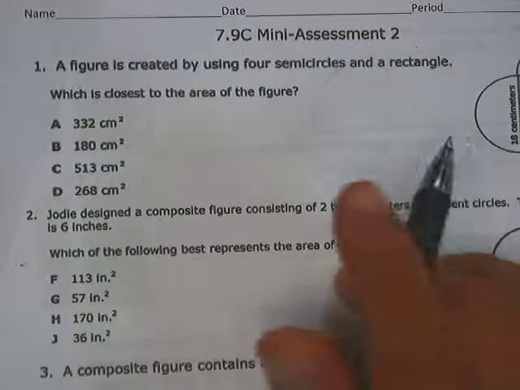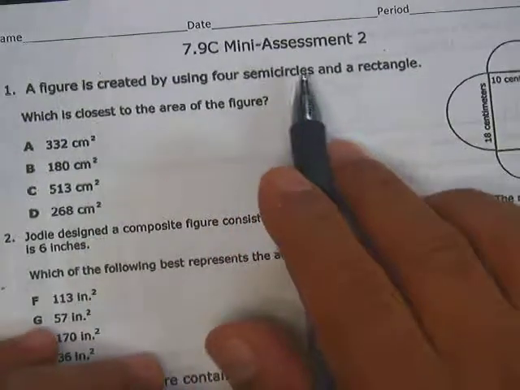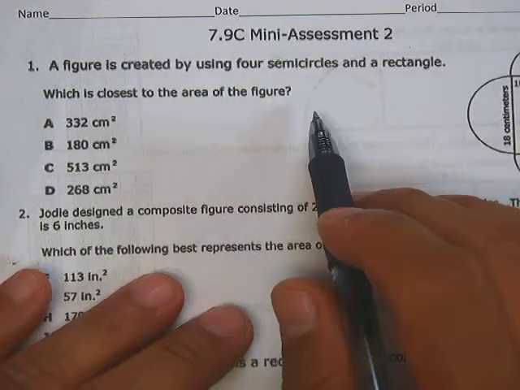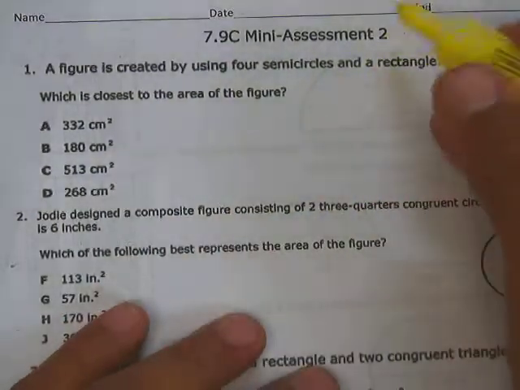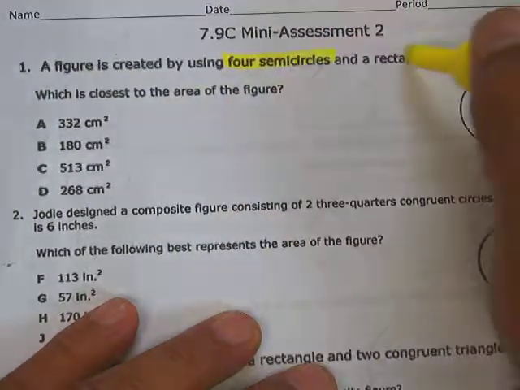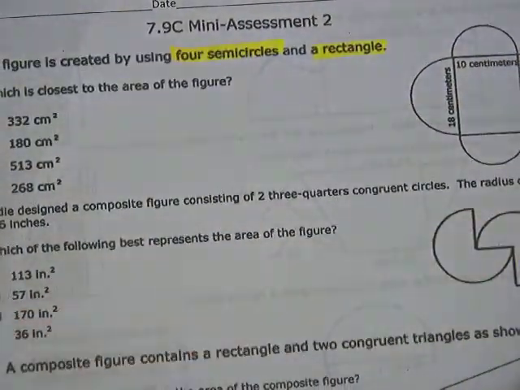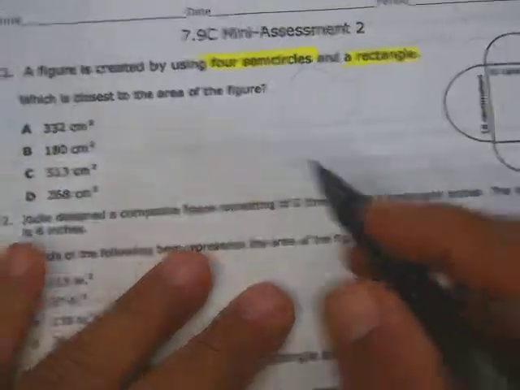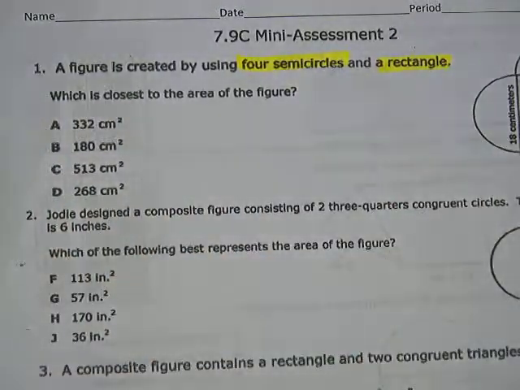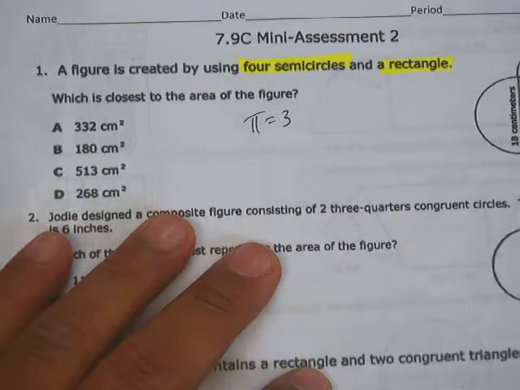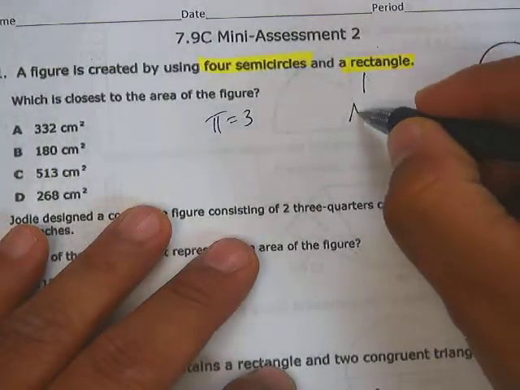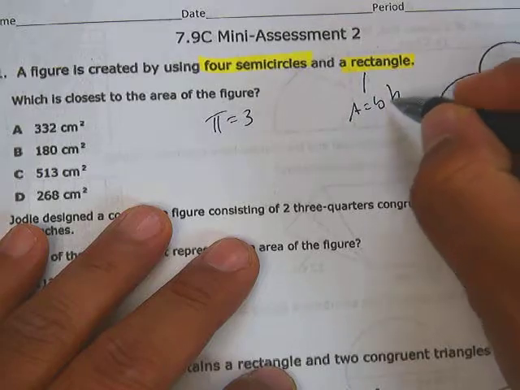Okay, I'm gonna give you a little bit of assistance with the mini assessment 2 on 7.9c. It says that a figure is using 4 semicircles and a rectangle. So you need to find out what's the closest to the area. So that means that we can use pi as 3. Okay. Obviously a rectangle is just base times height.